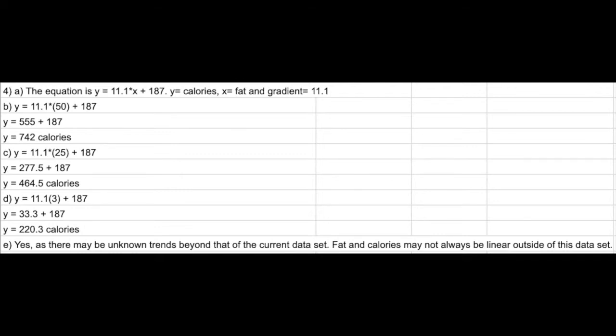Similarly to the previous question, the equation of the line of best fit is once again used to find the value of calories at a given fat of 25 grams. Linear interpolation was performed by substituting into the equation, making it y equals 11.1 times 25 plus 187, resulting in a value of 464.5 calories.